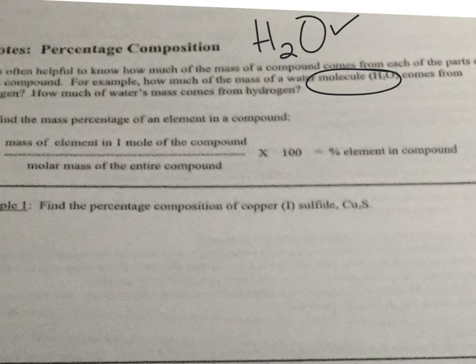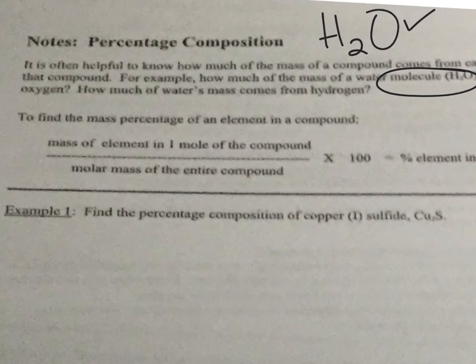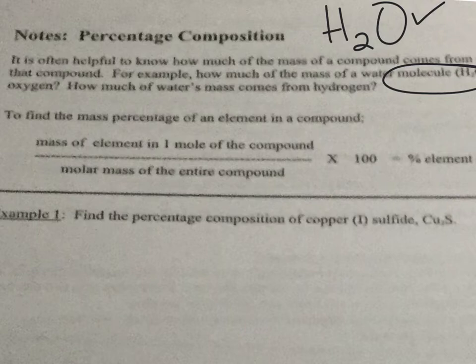All right, so when you're trying to do that, you always want to start with, so I'm just going to put some little numbers in their little example up there. You want to start with finding the molar mass of your entire compound. That's always useful. Then you would find the mass of the element in 1 mole of the compound, which means you need to multiply by the subscripts.